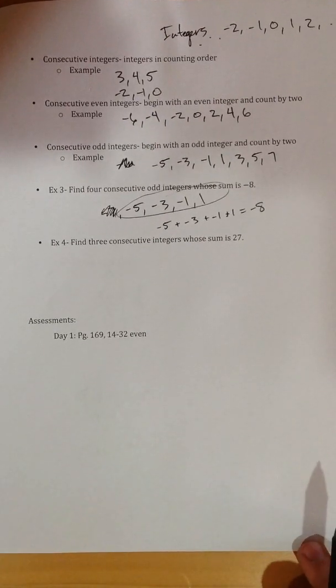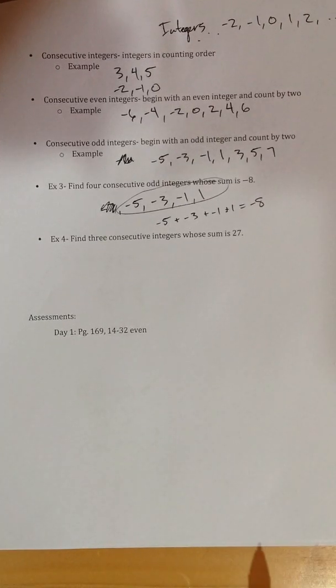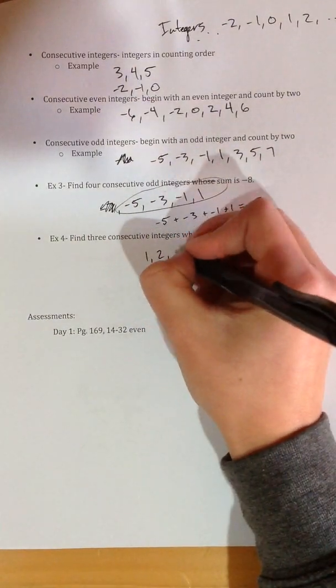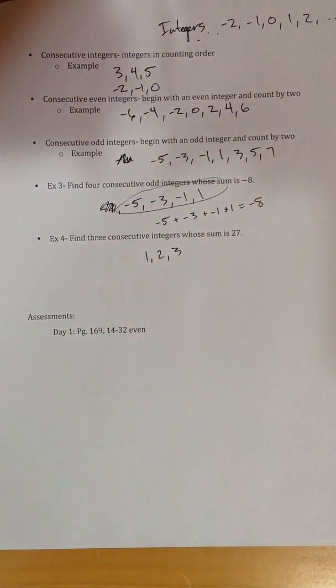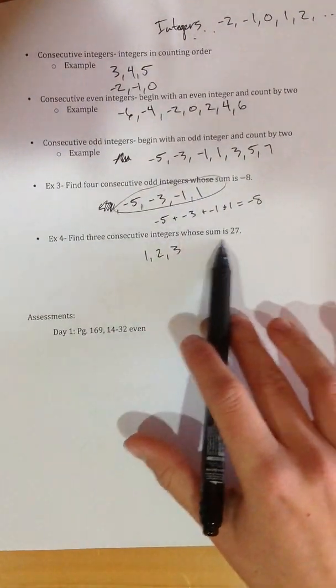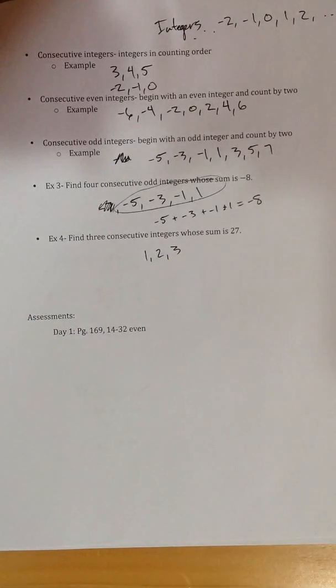Same thing with this next one here. We're supposed to find 3 consecutive integers whose sum is 27. This time we only want 3, and we want just consecutive integers, so like 1, 2, 3, not just odds or evens. We want them in order, and we want them to add to 27. My first set of 3 consecutive integers, and I'm going to try positives because it's a bigger number, would be like 1, 2, and 3. Well, I know that's not close at all, because 1 and 2 is 3, plus a 3, that's 6. I'm nowhere near 27. So I got to jump up to bigger numbers here.